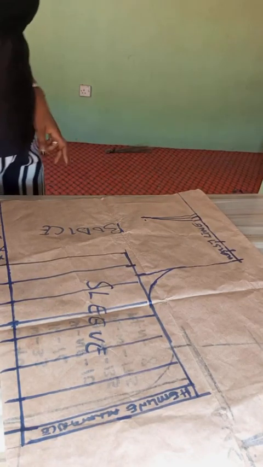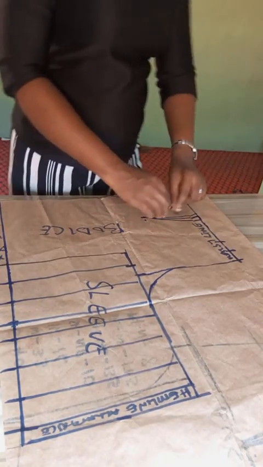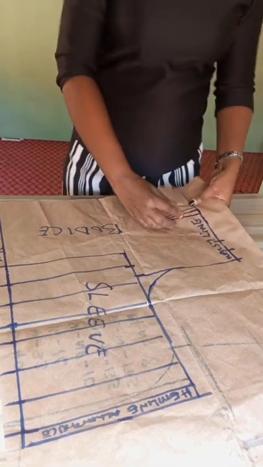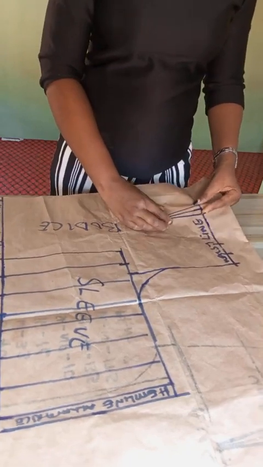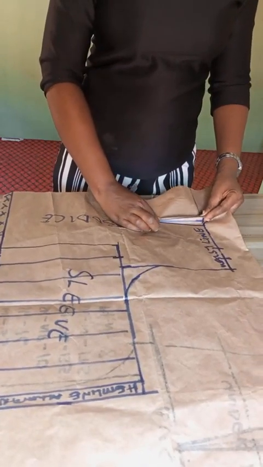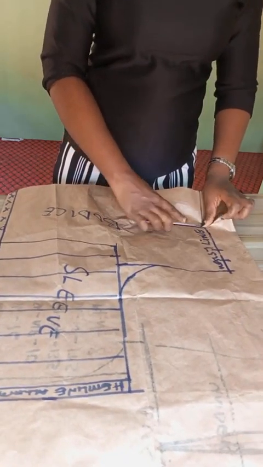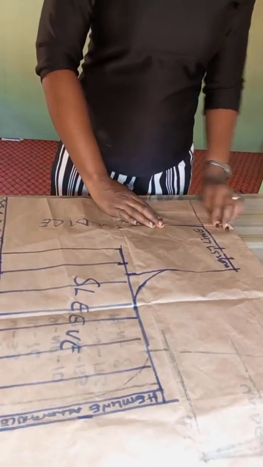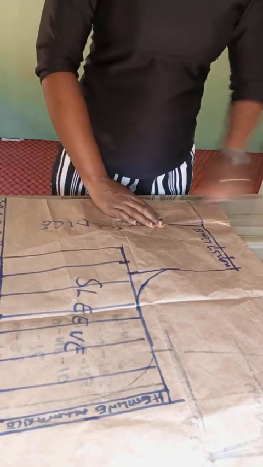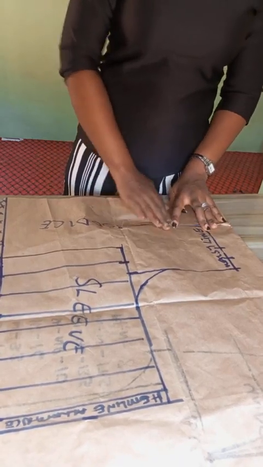Now at the waist area, we know that the dress is a dartless dress, so we want to eliminate our dart. So I'm going to seal that dart up. See the way I'm folding it. So I've closed my dart at the waist area. I'm going to use sellotape to seal it up.